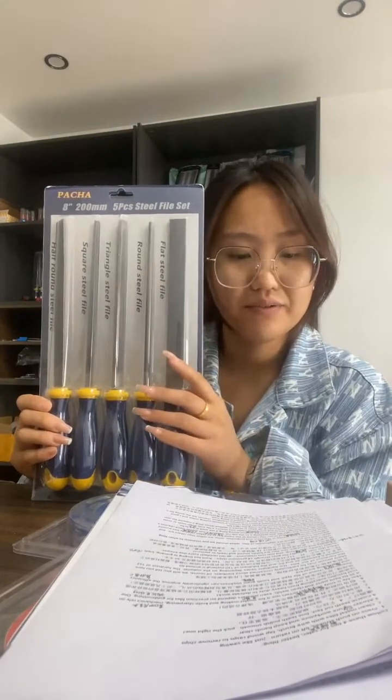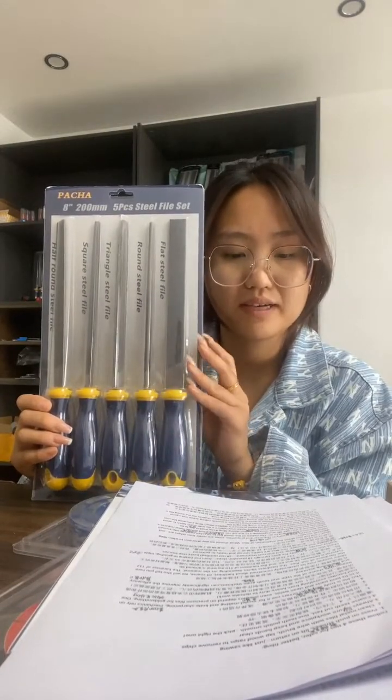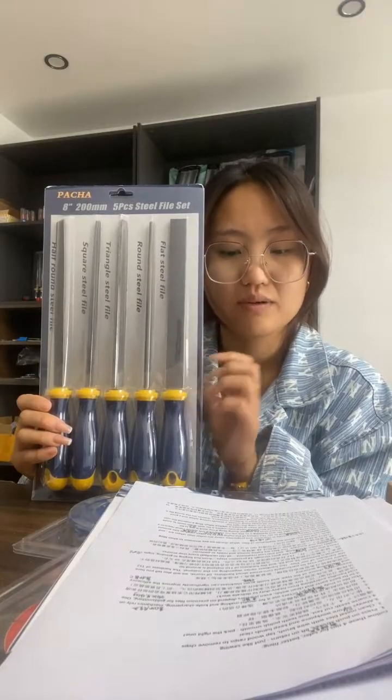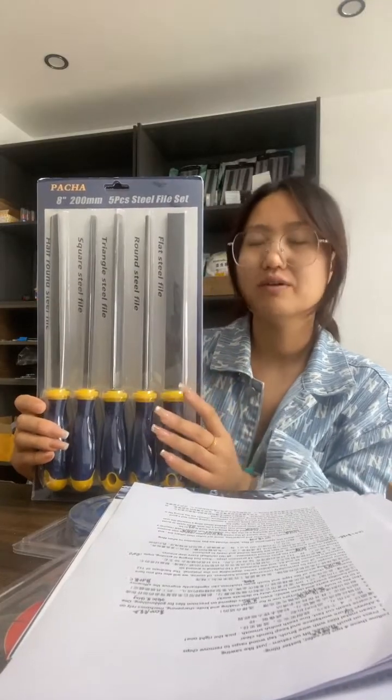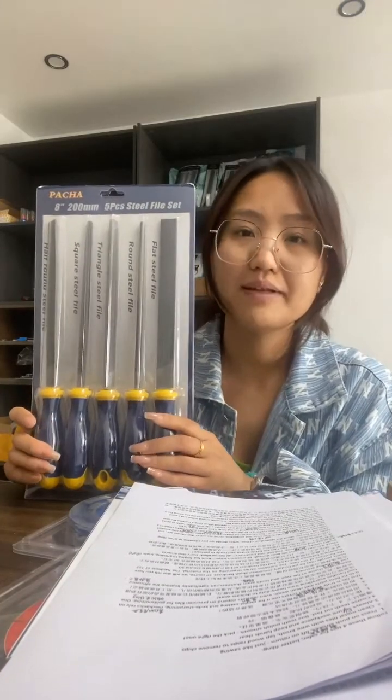And next, I will tell you about the applications of files. What should we pay attention to when filing different metals?